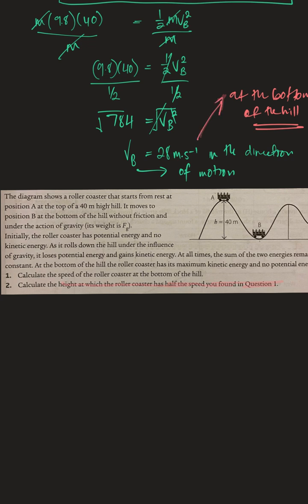Right, question 2, they want the height. Right, so they're looking for height, which they don't know. And they want us to use VB, which was 28 meters per second. They want us to use it as half the speed. So half of 28 is 14 meters per second. All right, so they want us to redo the calculation, except this time they want us to solve for the height, right? But they want us to use the speed over here.